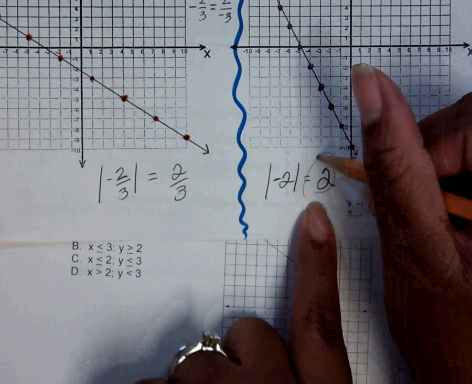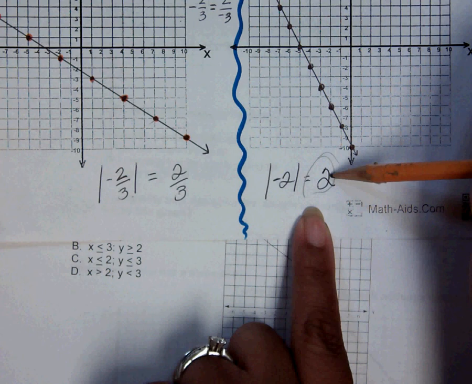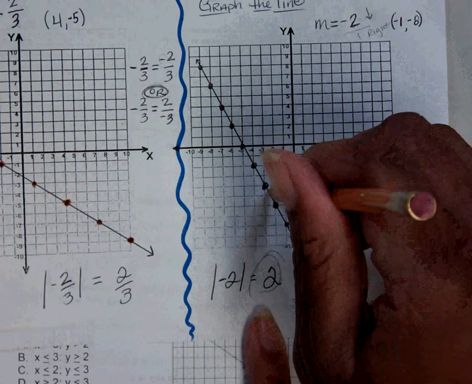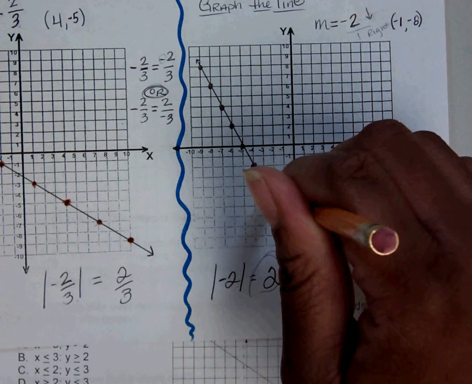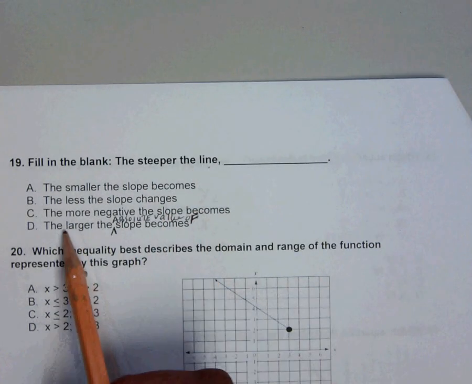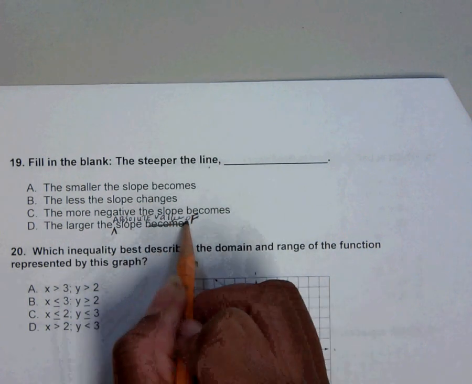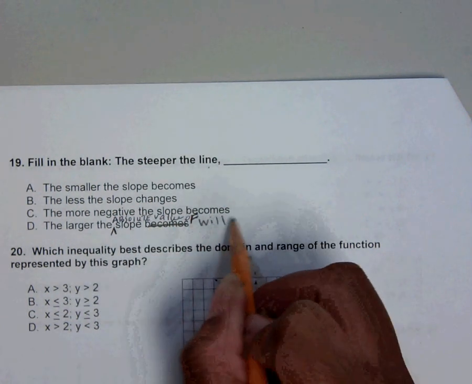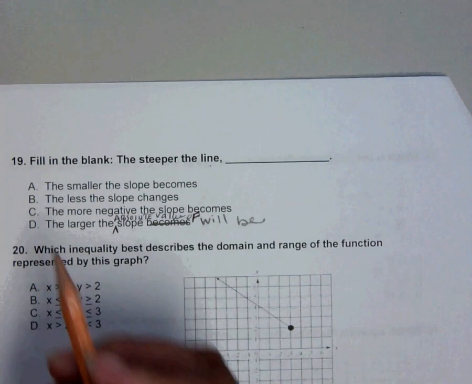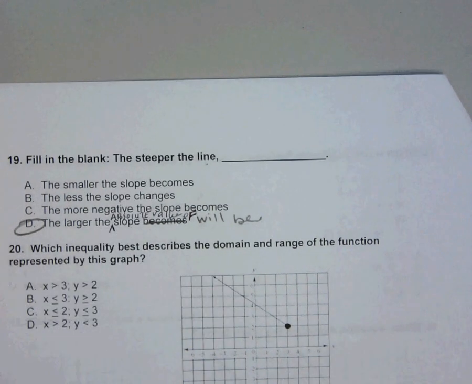The 2 is. And the 2 matches, it's bigger, and this line is steeper. So that is why we had to add that over here. The steeper the line, the larger the absolute value of the slope will be. And D is your answer.